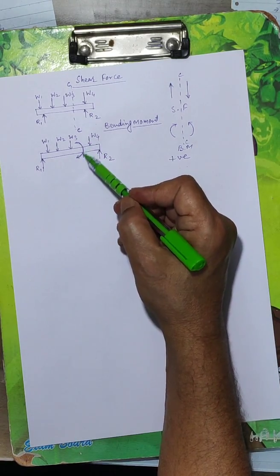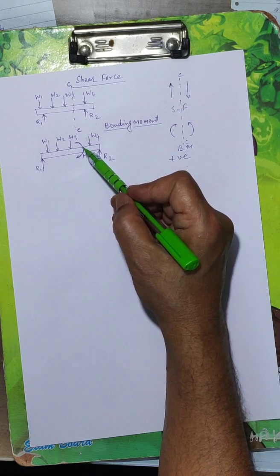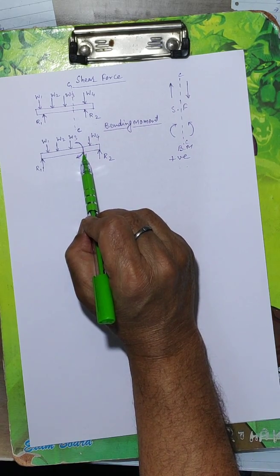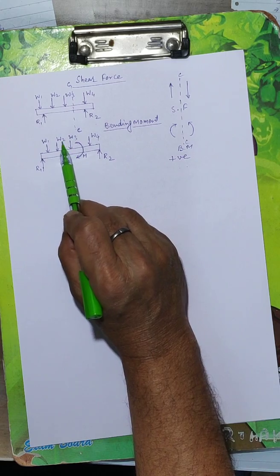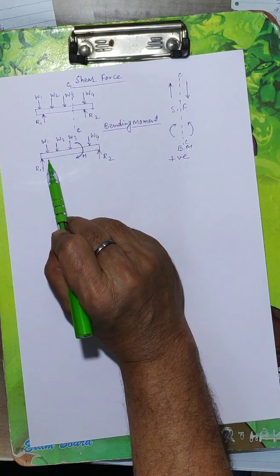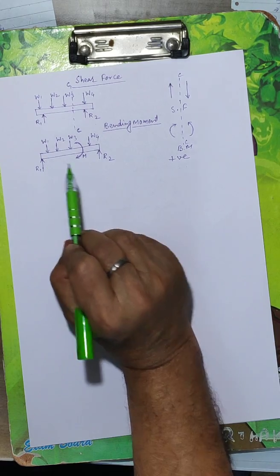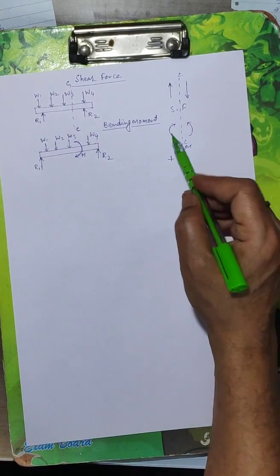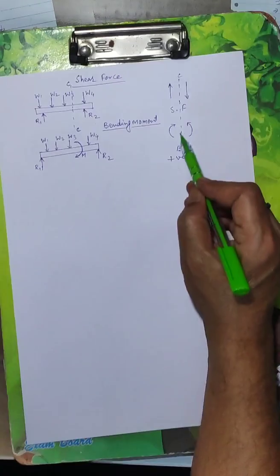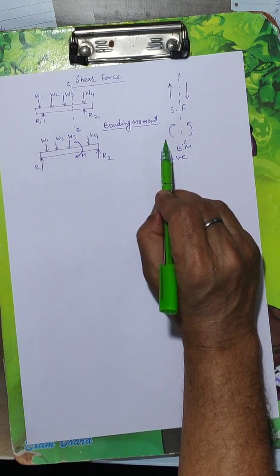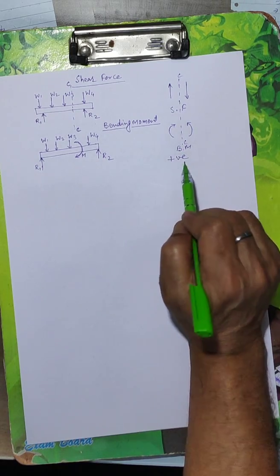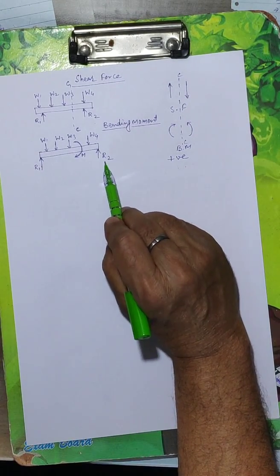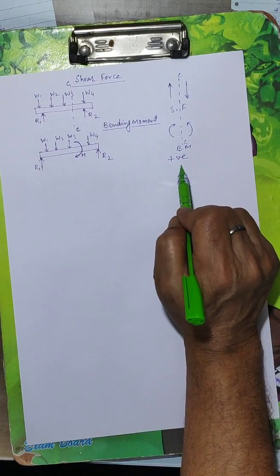Again, listen. When we want to calculate the bending moment at this section, the algebraic sum of moments due to all these forces left side of this section will be equal to bending moment at this section. And if this bending moment has the sign clockwise and it is the left side of this section, we will take it positive. And if it is right side of this section and the algebraic sum of moments comes to anti-clockwise, again we will take positive.